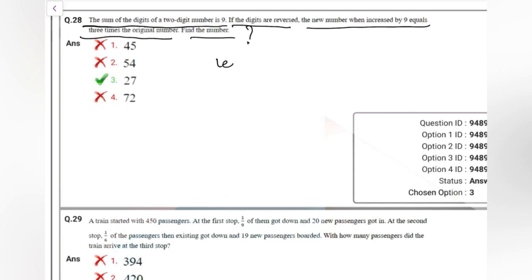Let the number be 10x plus y. According to the question, the sum of the digits of the two-digit number is 9. If the digits are reversed, the new number when increased by 9 equals 3 times the original number.